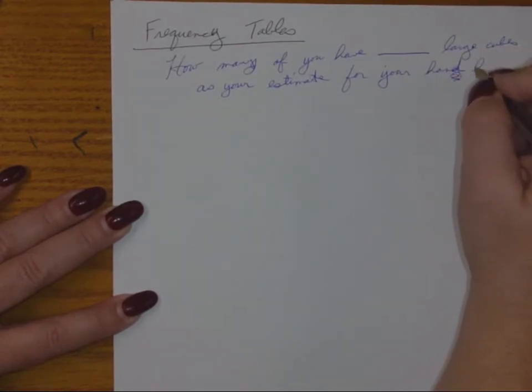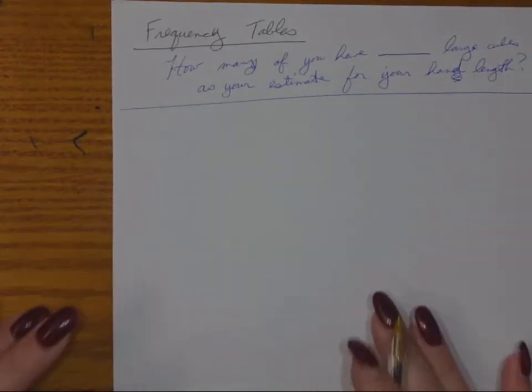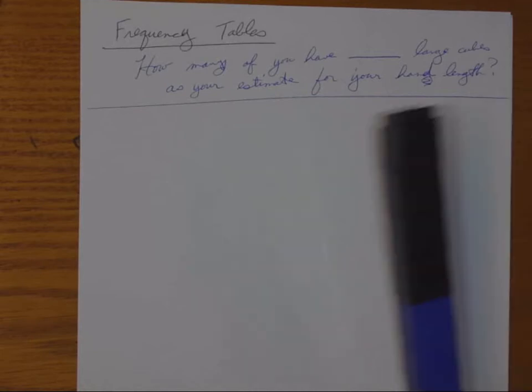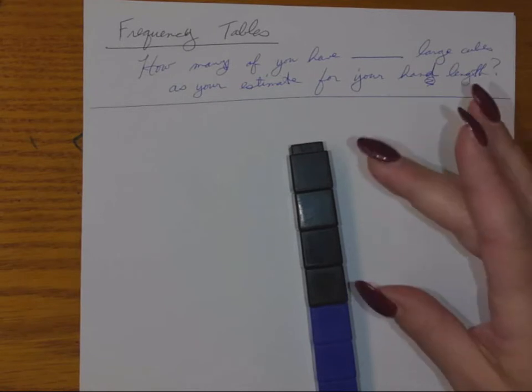Hand length. All right. Well, unless we have babies in the class or small kids, we're probably not going to have, because these were the large cubes, right? We're probably not going to have 1 or 2 or 3 or 4.